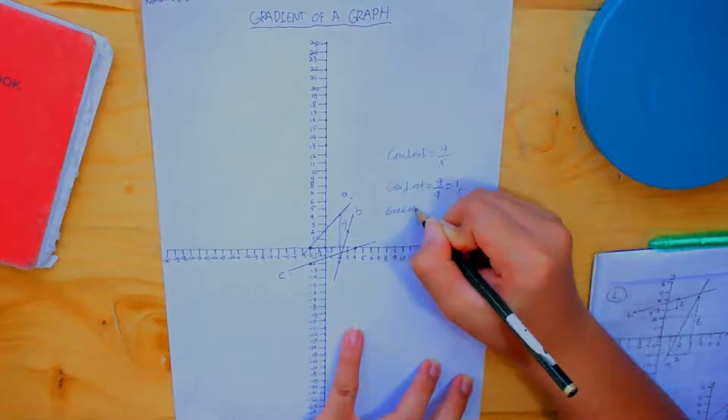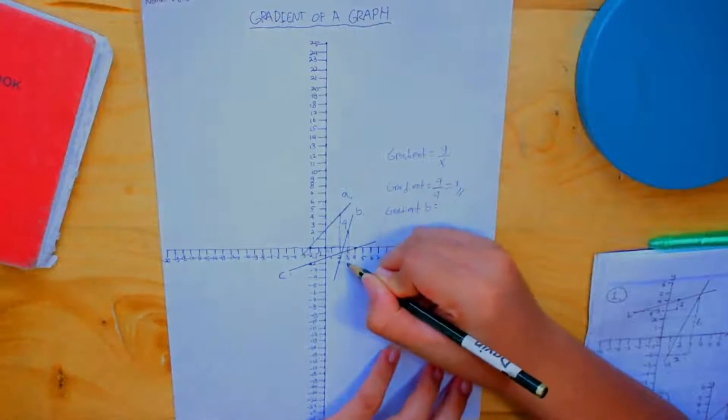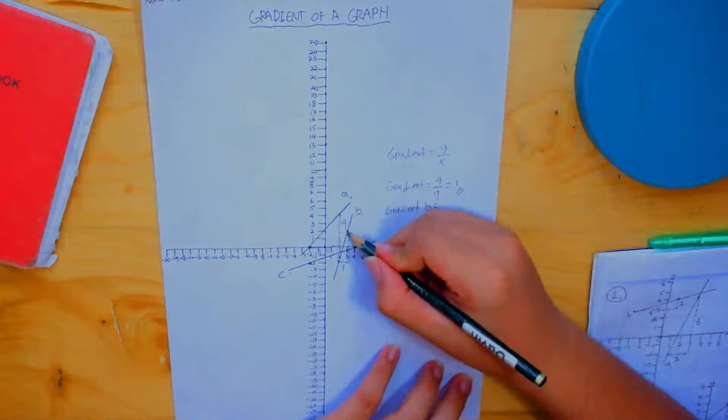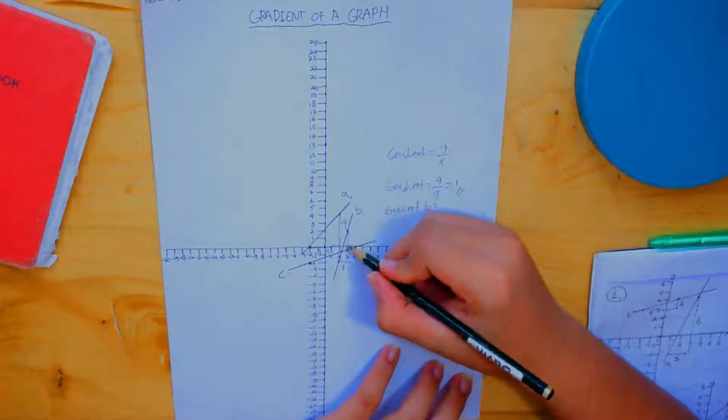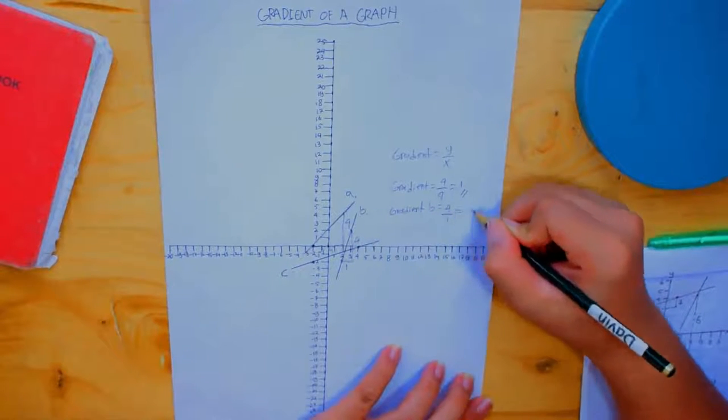Gradient of line B. We need to draw the helping line like this too. Count it. So the x change is 1 and the y change is 4. So 4 is the gradient of line B.